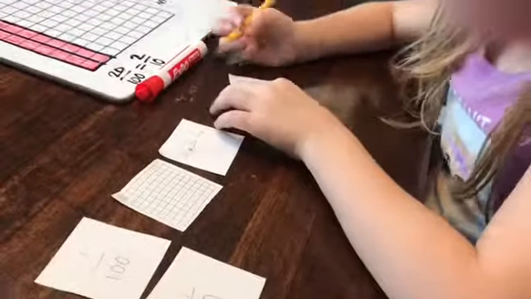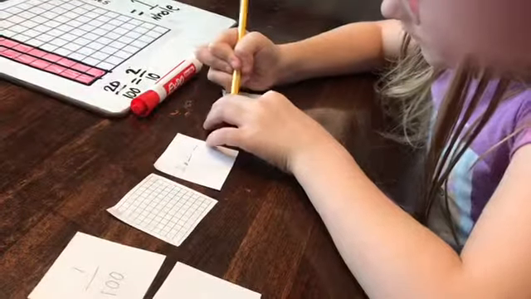So the next thing we're going to do, here's one for you, here's one for me. Our next one that we're going to work on is representing 1/10. So show me how you can do 1/10 on that grid.